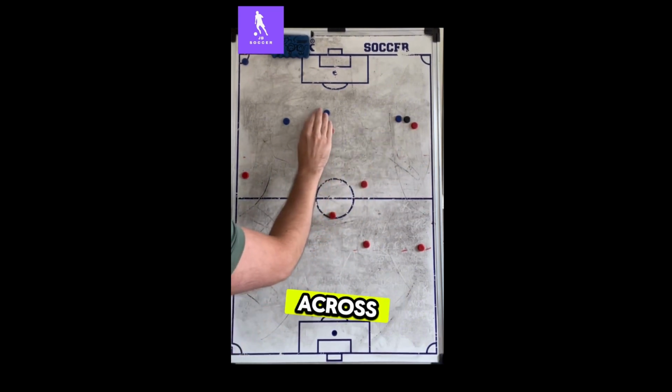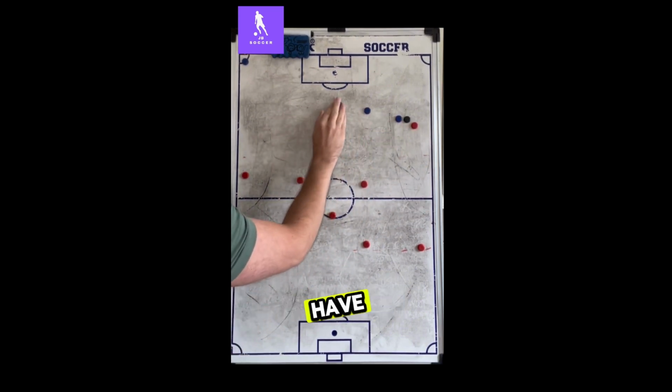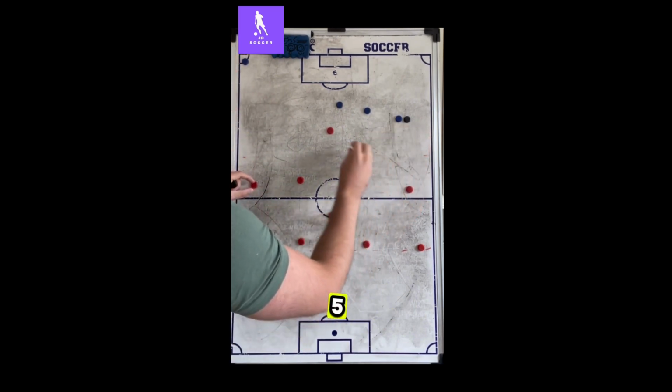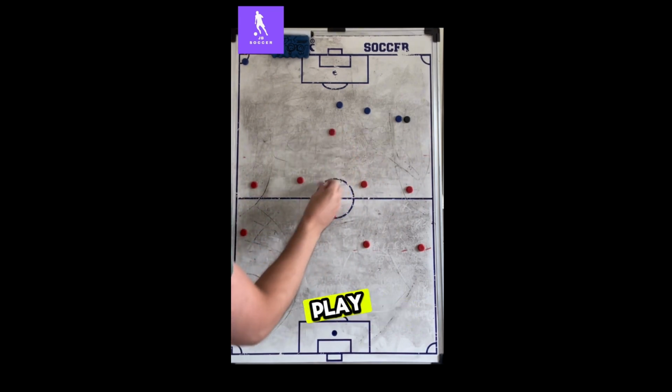That means he's got to come across there, or she. These players have got to shuffle across, which will leave an overload at the back stick for us to exploit. Okay, so a 3-5-2 is a really good formation to play against with a 4-1-4-1.